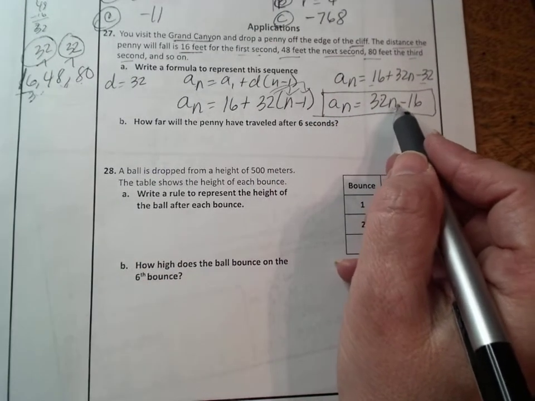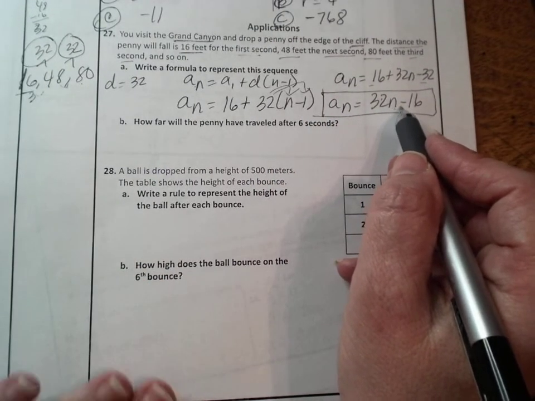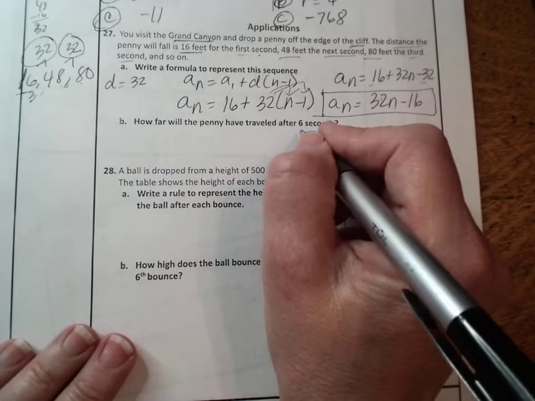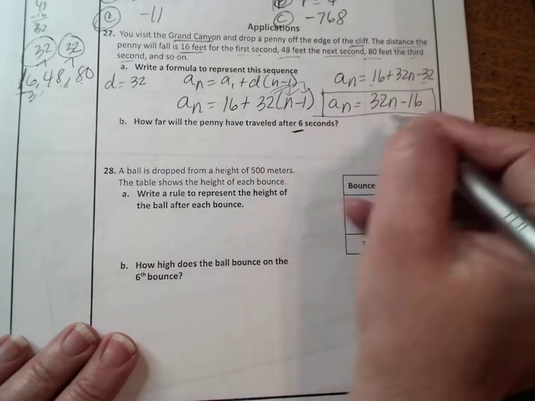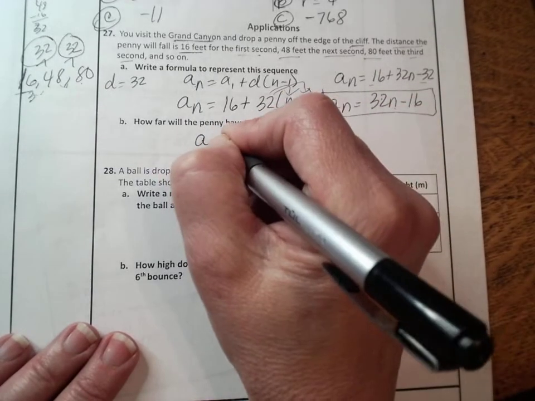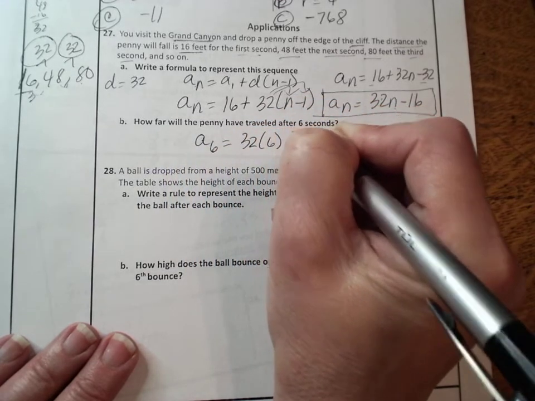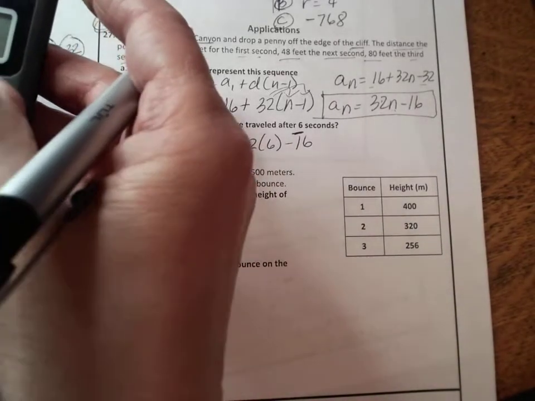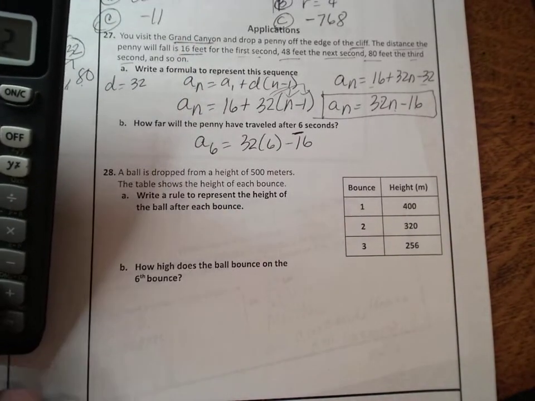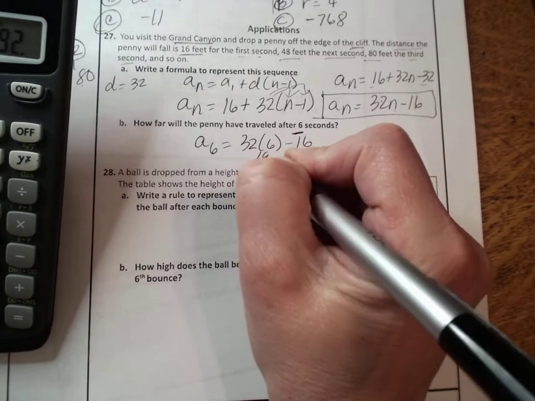Once I know how much time has passed, I can just plug it in here, which is what I'm going to do. So after 6 seconds, I can do 32 times 6 minus 16. So 32 times 6, 192.